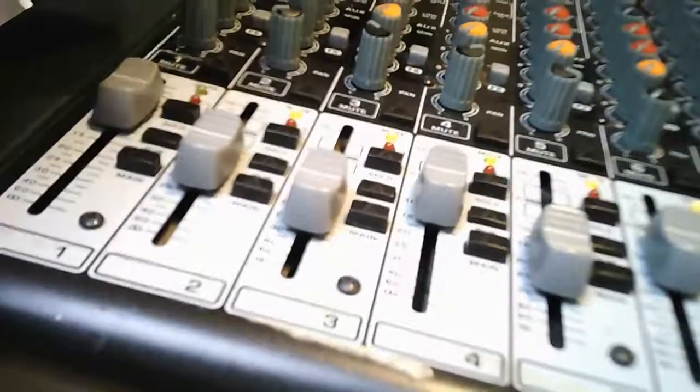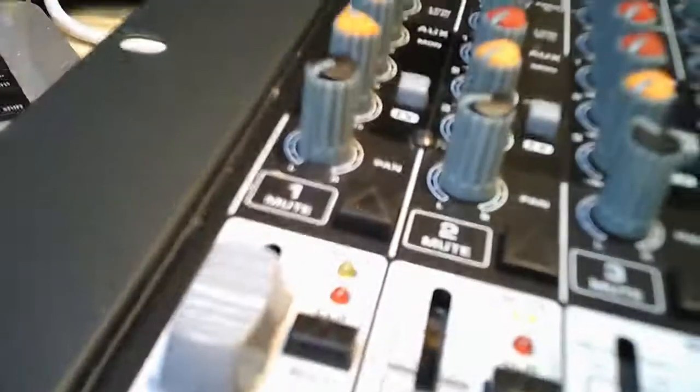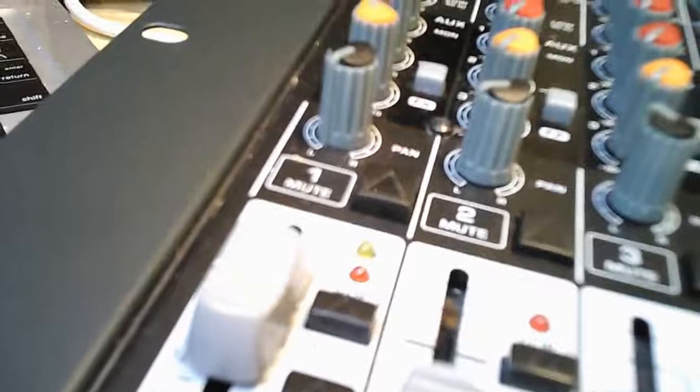Now I won't be able to, actually you will be able to hear it. So I'm going to unmute that. I'm going to show you what I mean. So if you look at the main speaker there, the main left and right there, you will see that channel 1 is panned all the way to the left, okay? All the way to the left.